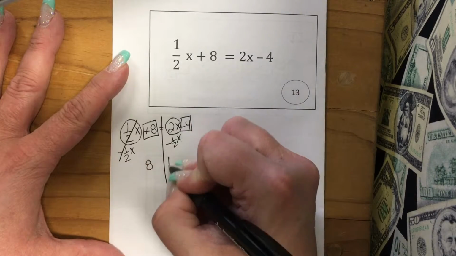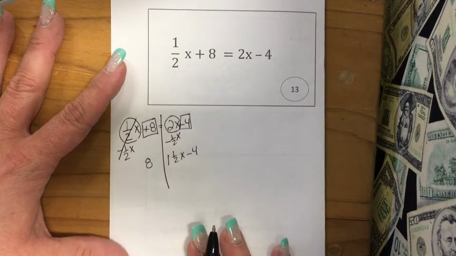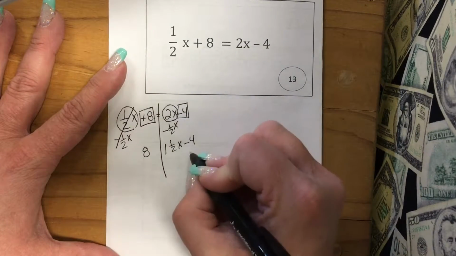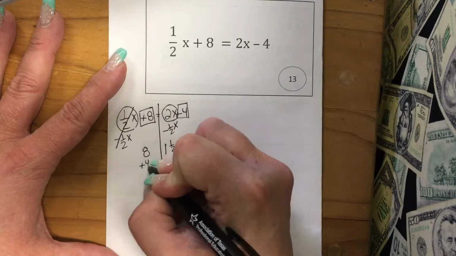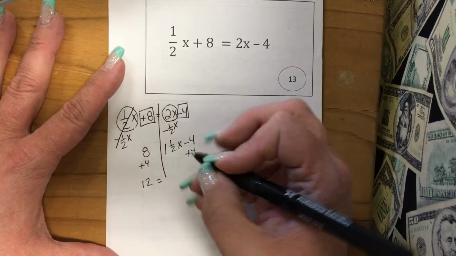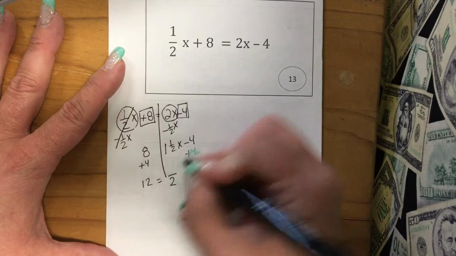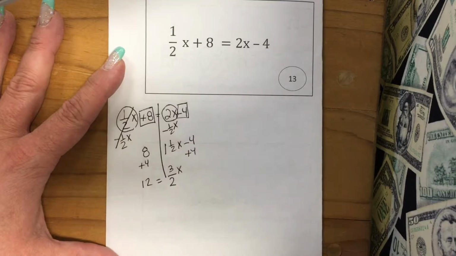2 minus 1/2 is 1 1/2 x. And I still have my minus 4. So I need to add 4 to both sides to get it to the other side. That's going to give me 12. And then I have my 1.5 x, and I'm going to go ahead and make that an improper fraction. 2 times 1 is 2, plus 1 is 3.